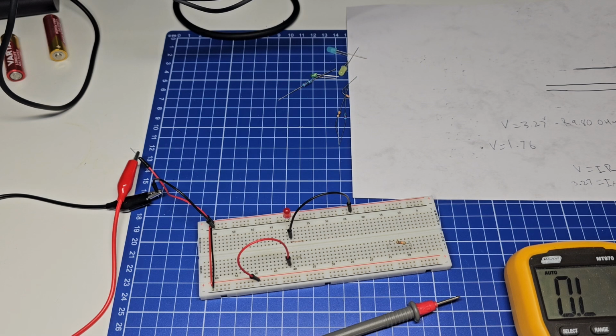I will type in, so I need to obviously carry that over to that side, and I'll just divide both sides by 9.8, so the answer will be given if I do 3.27 divided by 9.80 is equal to my current.